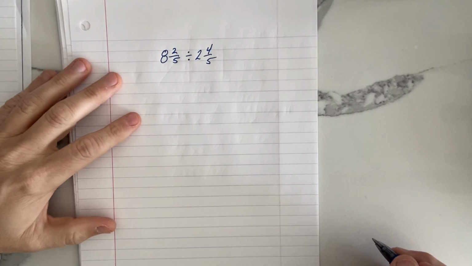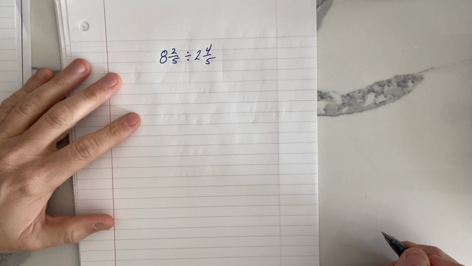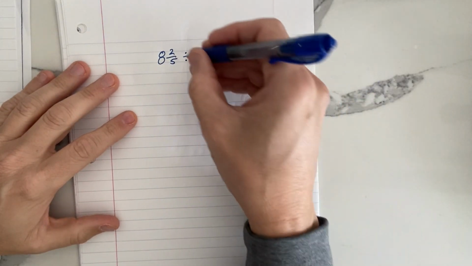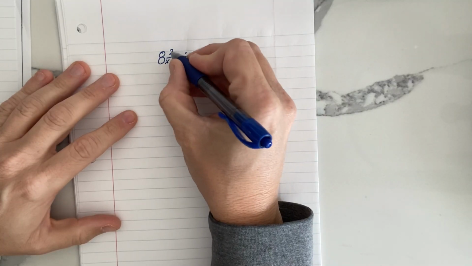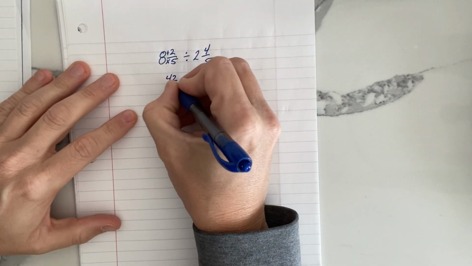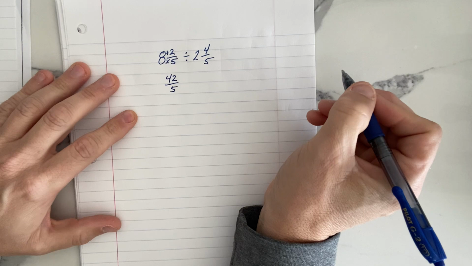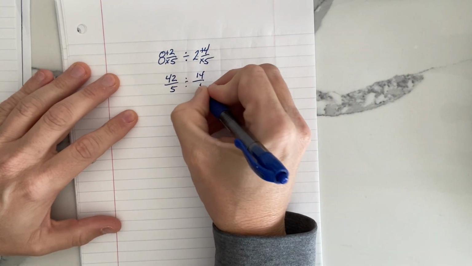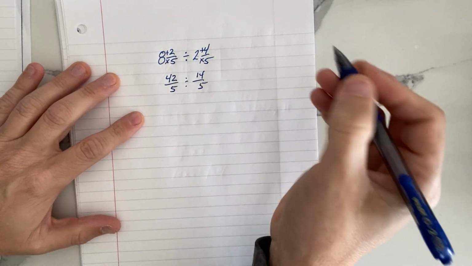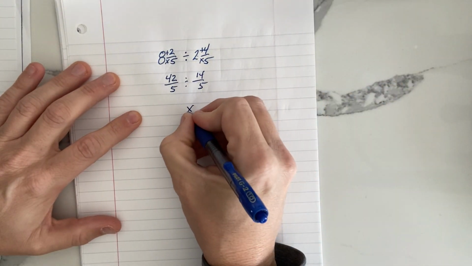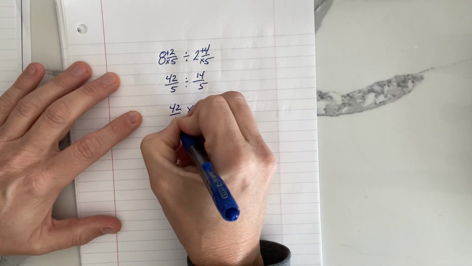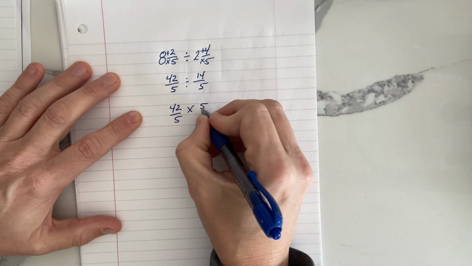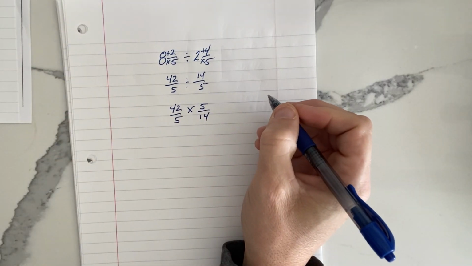And what is the rule when multiplying and dividing fractions, mixed fractions? That's right, you have to turn them into improper. So 5 times 8 is 40 plus 2 is 42/5. Divided by 5 times 2 is 10 plus 4, 14/5. Okay? And what do we do to the division symbol? It changes into a multiplication. Okay? And then you invert or flip the second fraction, and now you cross reduce.